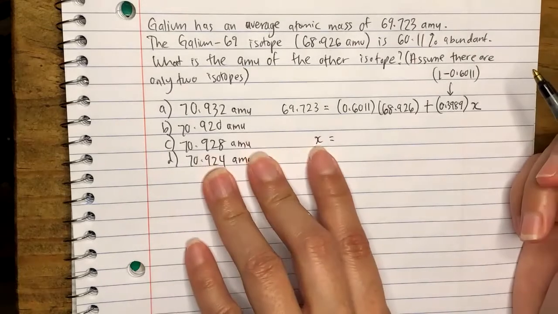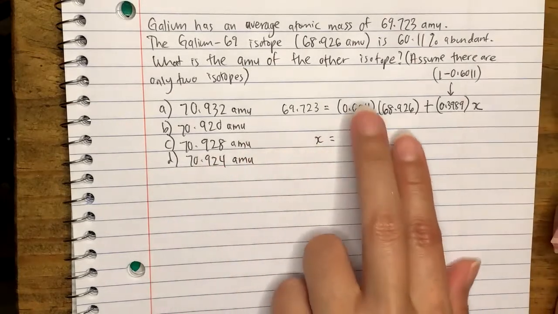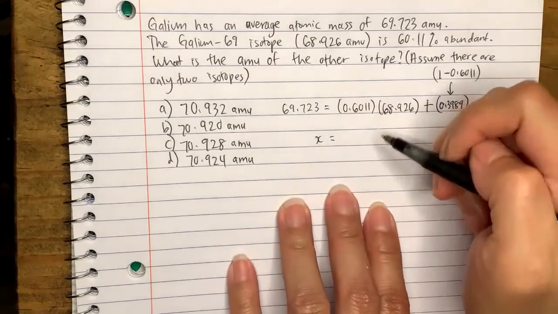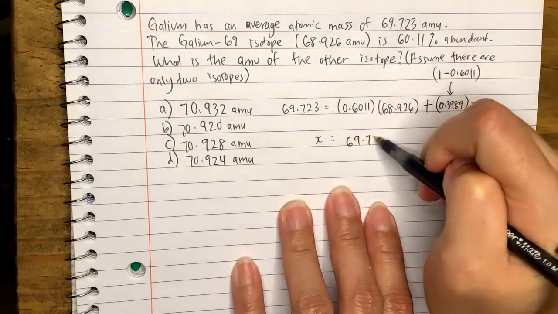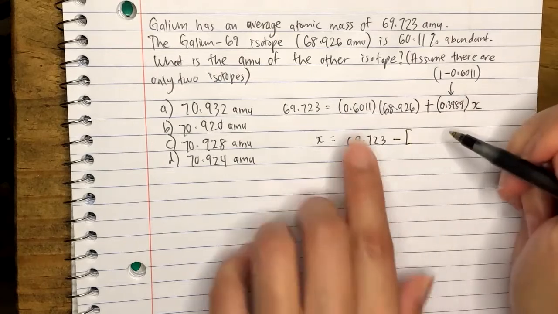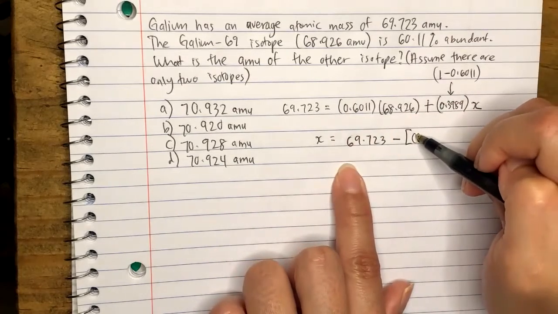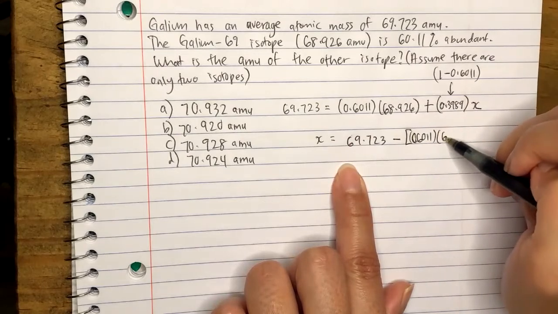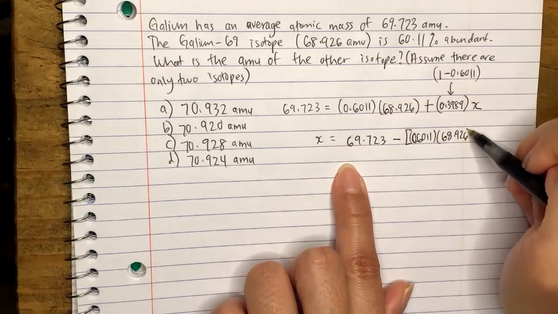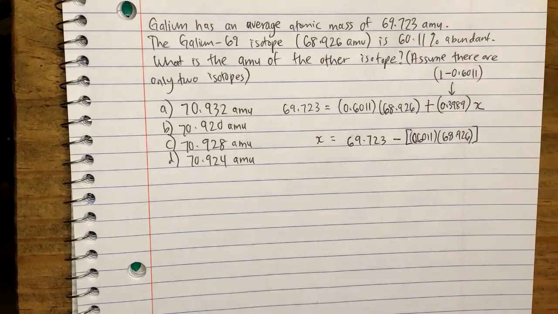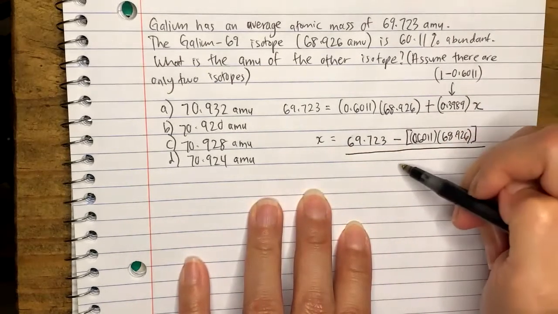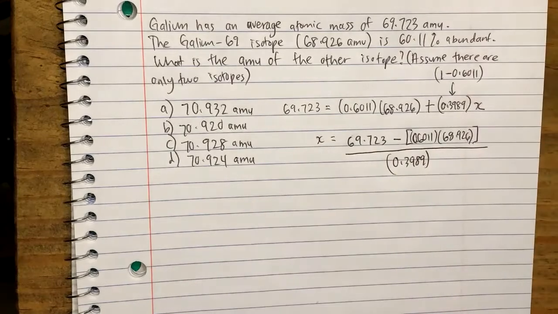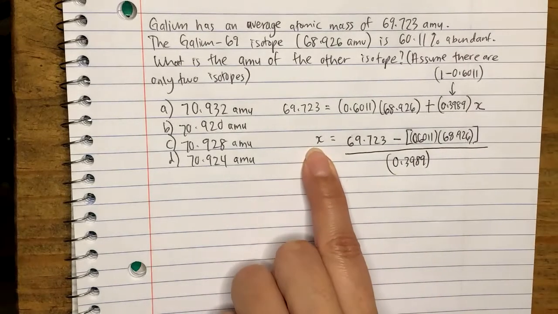Okay, I'm going to rearrange it with algebra. So basically, this will be one answer right there. And you can take the equation, basically it'll be 69.723 minus these two terms here, 0.6011 times 68.926. Okay, and then you have to divide by 0.3989. So this is just algebraically rearranging to get the X.